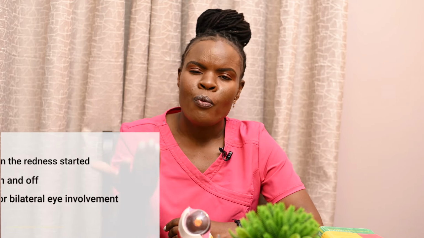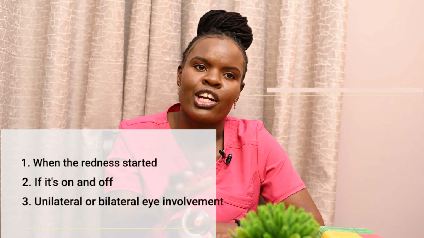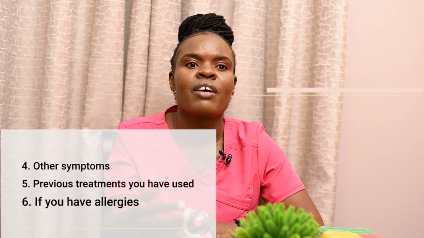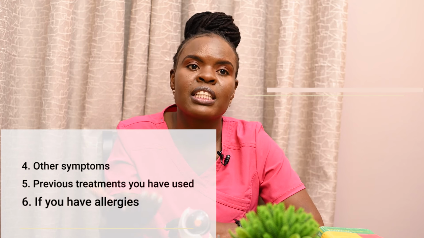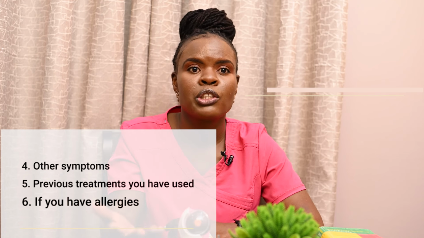The history taking normally includes: when did the eye redness start? Is it on and off? Is it in one eye or both eyes? And also other symptoms associated with the redness, e.g. discharge, visual changes, severity of the pain if it is there, and also if you are sensitive to light, to mention a few.